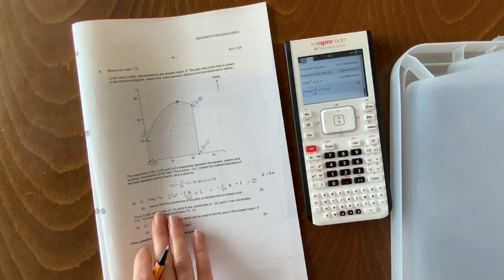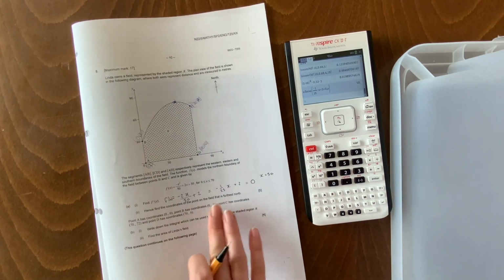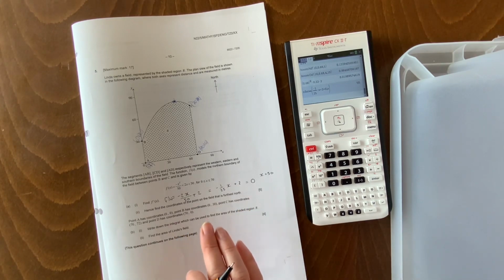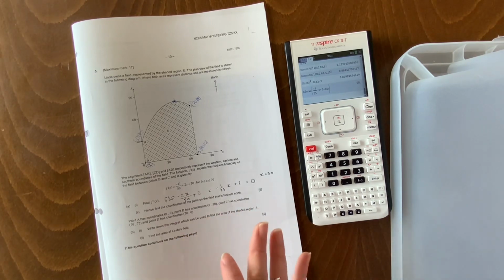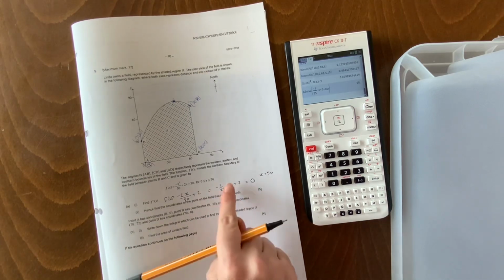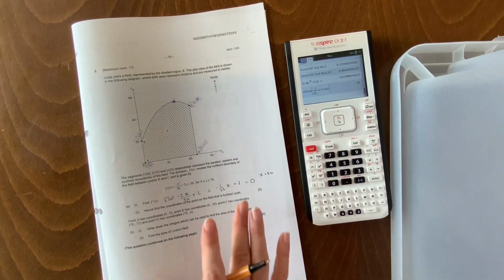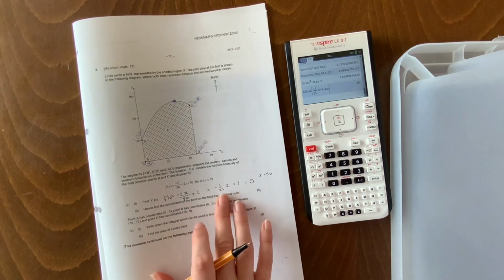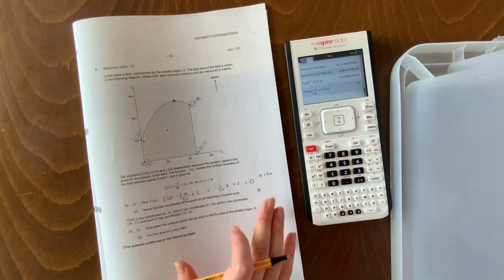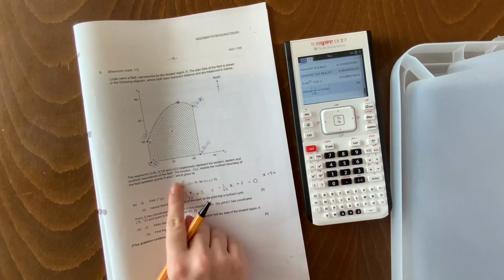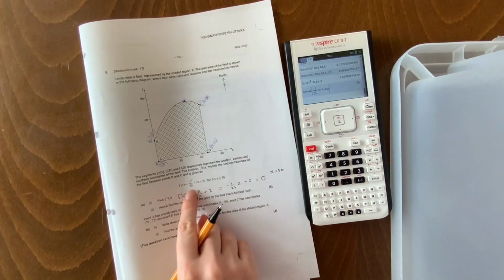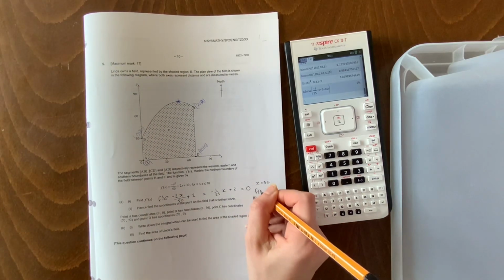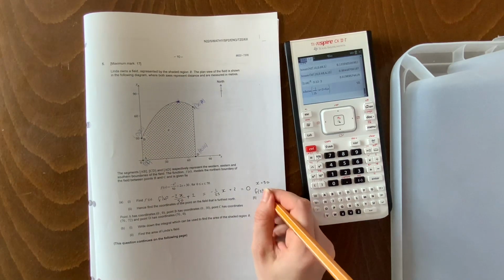Now I just need to be careful because it does say hence find the coordinates of that point. So if I know my x is equal to 50, I just need to find my y value now. Now I need to be careful because I don't want to substitute 50 back into this equation because it will just give me a value of 0 because that's what we just worked out. Instead, if I want to find the y coordinate, I need to use my original function instead. So I'm going to substitute 50 into this equation. So we're going to find f of 50, not f of 5, f of 50.